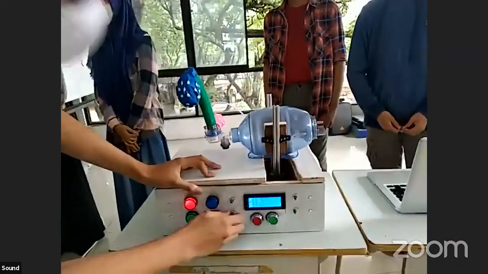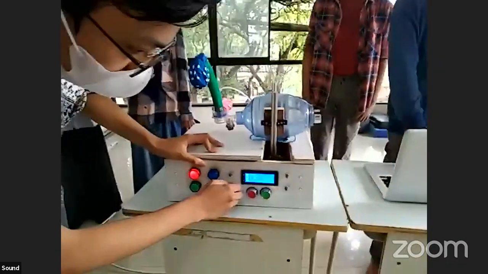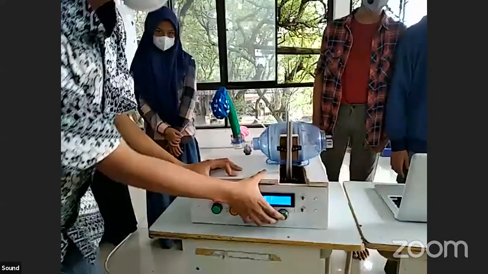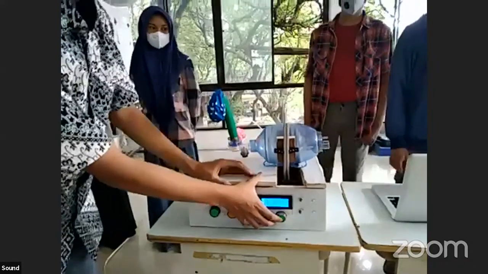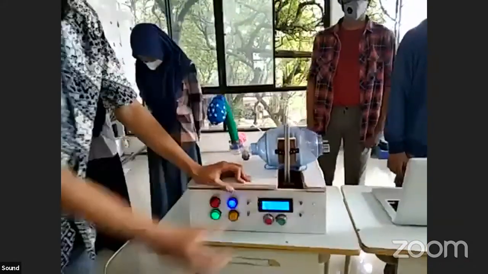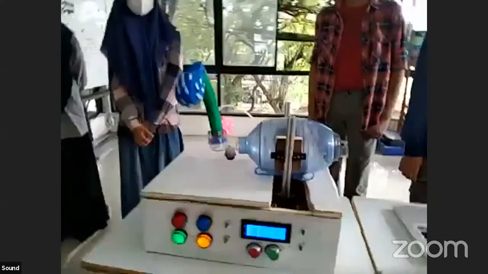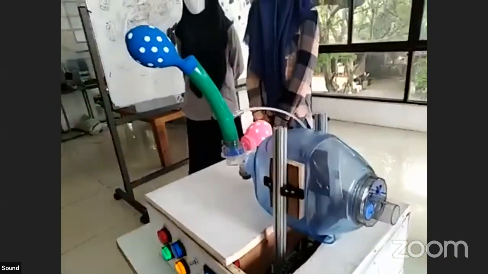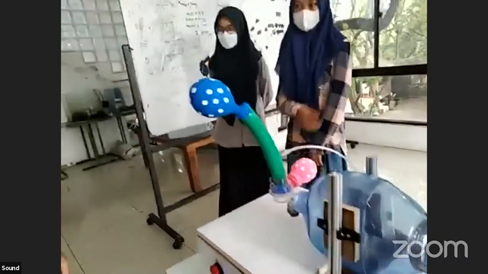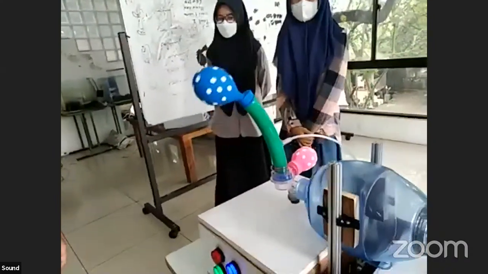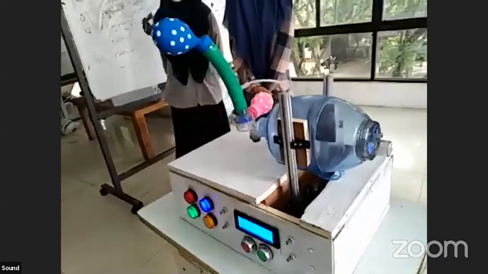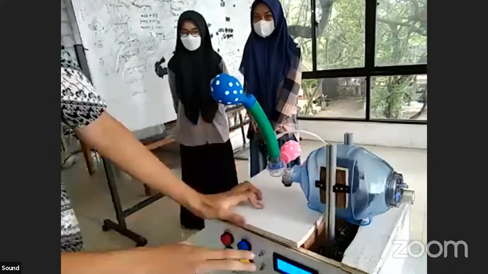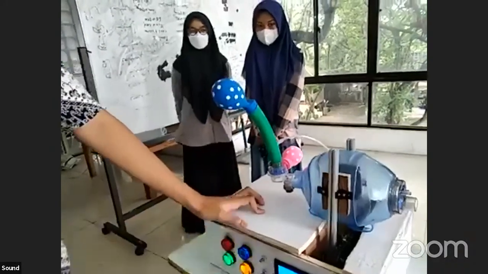Then if you change the tidal volume to above 500, it will push the airbag more deeply and faster. As you can see, the balloon is bigger when the tidal volume is above 500.